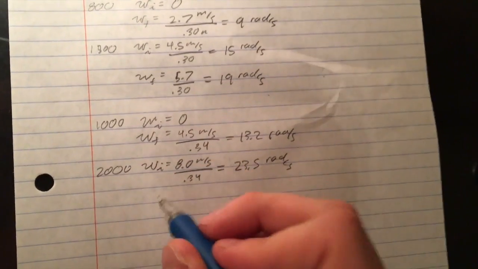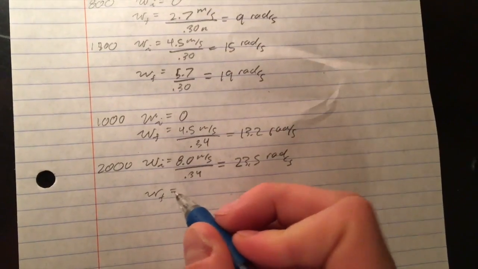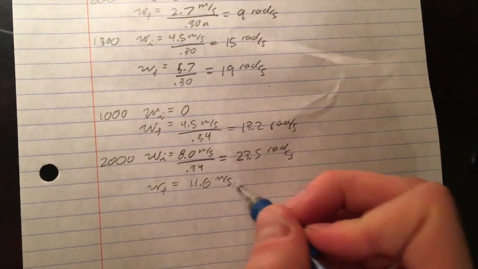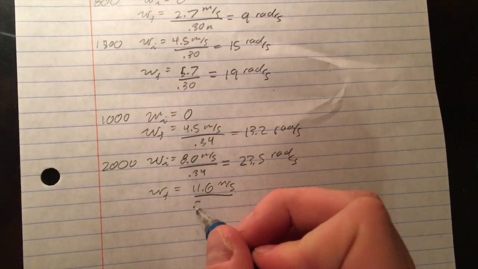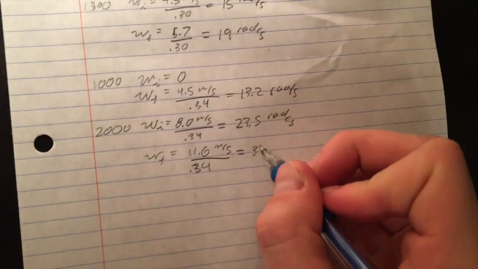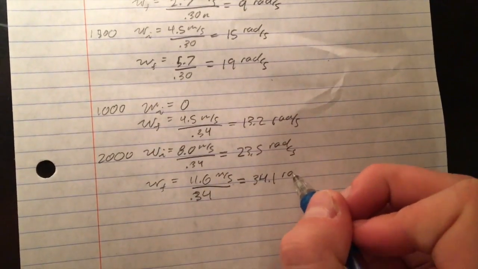And the final for that is 11.6 meters per second over 0.34, which is equal to 34.1 radians per second.